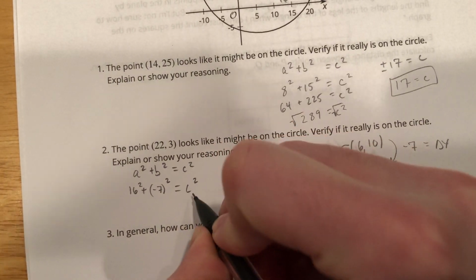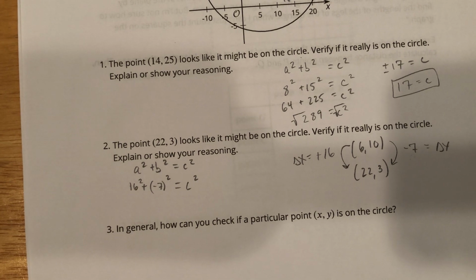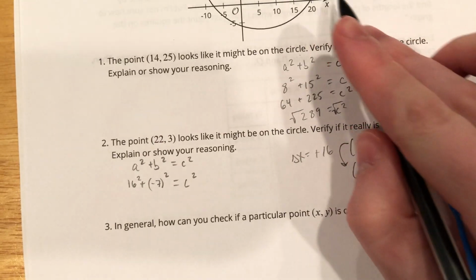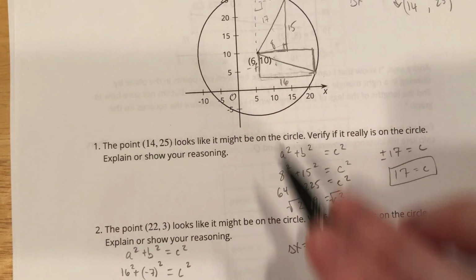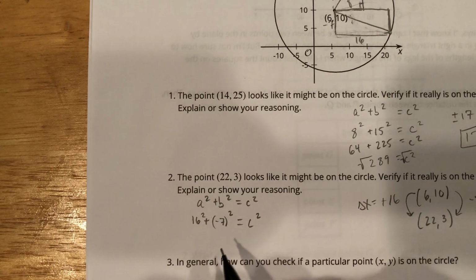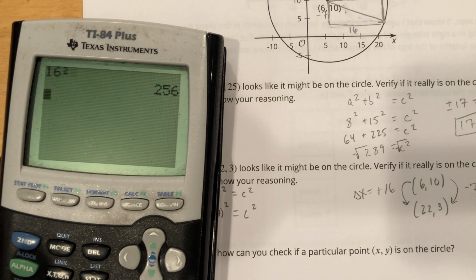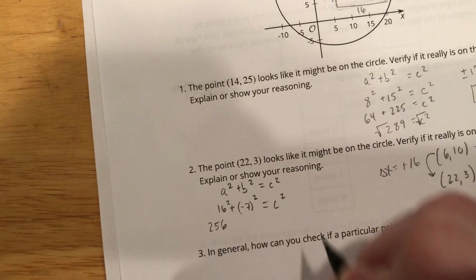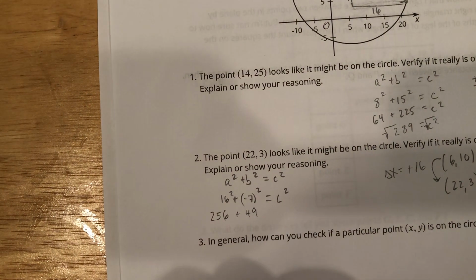I'm going to pretend I don't know this hypotenuse. I want it to be 17 though, because then that means it would be on the circle. If it's not 17, I know that the point is either too far from the circumference or too close to the center. So let's see if it works out. 16 squared, I think is 196, but I'm going to double check. 256, good thing I checked. I think that's 14 squared. 7 squared is 49, or I mean negative 7 squared.